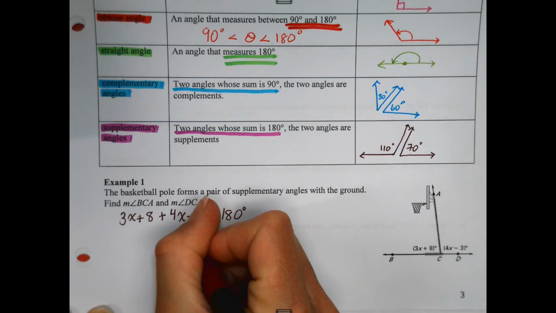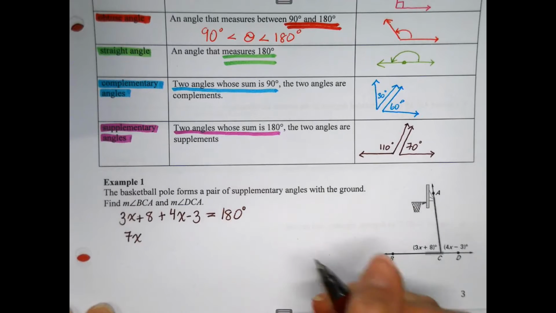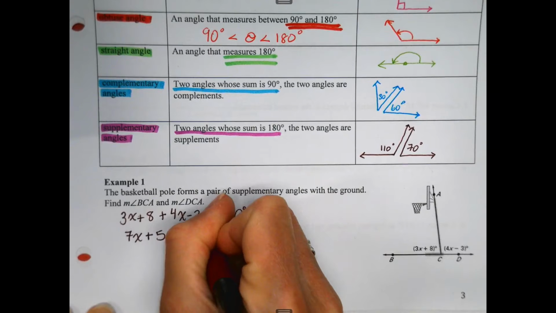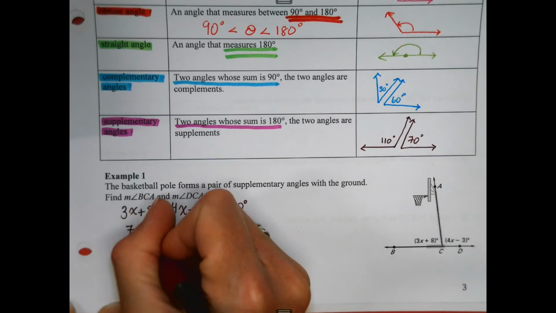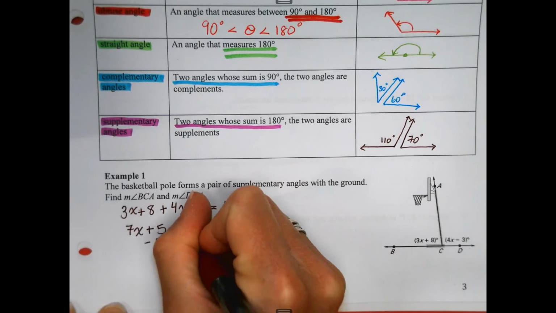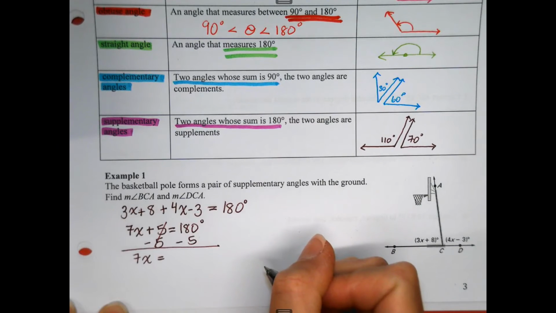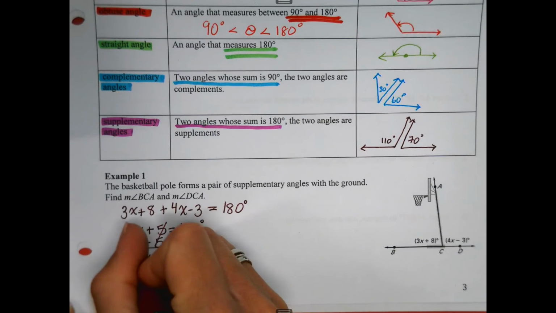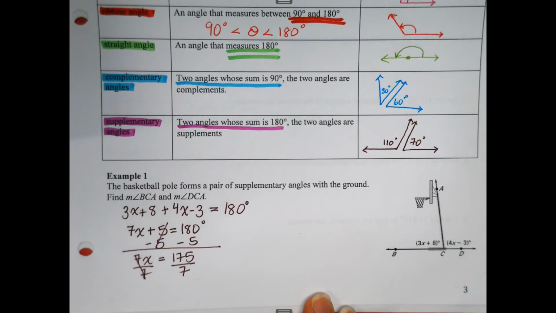We're going to combine our like terms first. So 4x plus 3x gives us 7x, and 8 minus 3 is 5. And then we're going to have to get x by itself, isolate it. We're going to undo some operations, subtract 5 from both sides. We have that 7x is equal to 175. And then we're going to divide by 7. When we divide by 7, we find out that x is equal to 25.